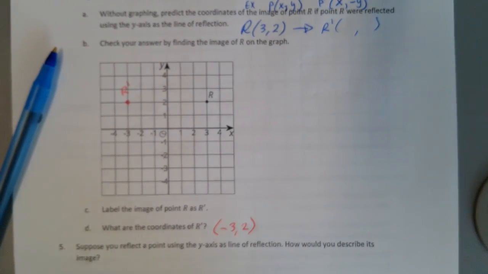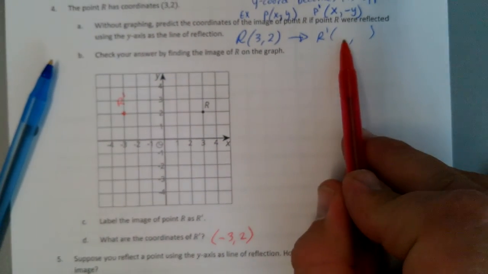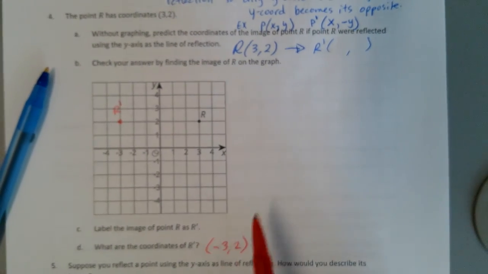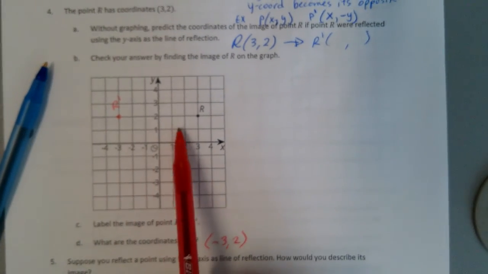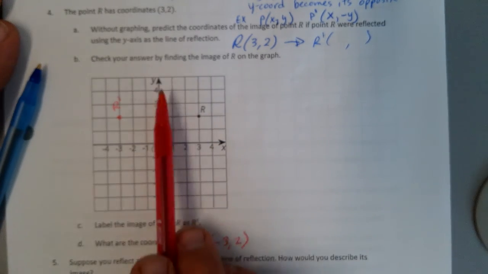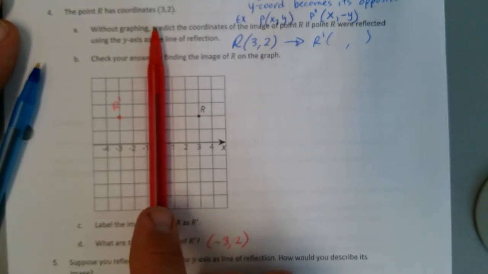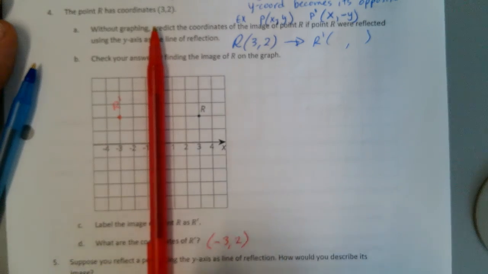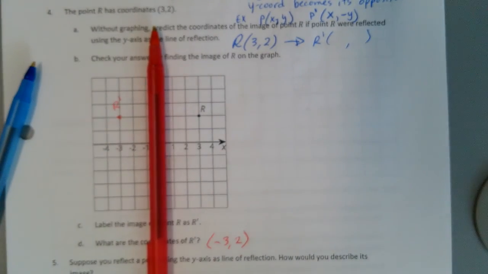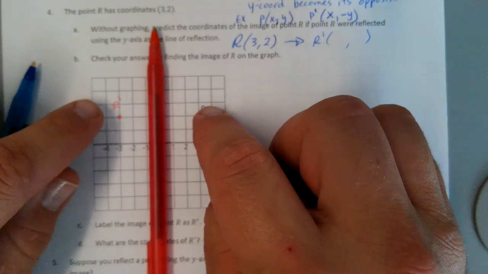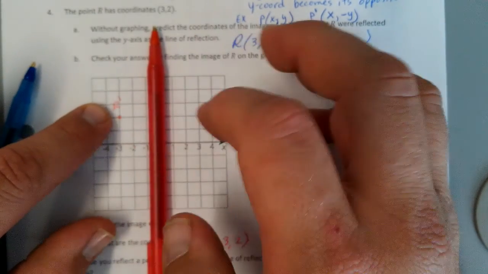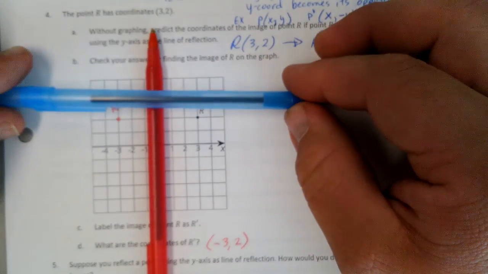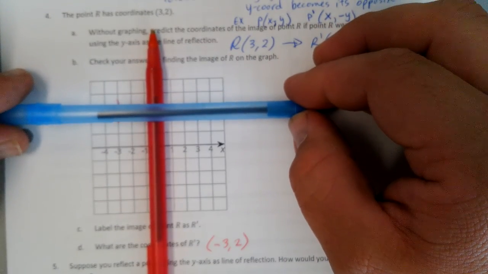And now I need to look back and check on my prediction. How did you do? Was your prediction (-3, 2)? If it was not, please review what we've talked about with R. If that's the vertical line, we're coming across the vertical line. Remember, we have to have a perpendicular relationship that takes a segment between these 2 points, the original and its prime, and must be perpendicular to the line of reflection. So the line of reflection is the perpendicular bisector of that segment.